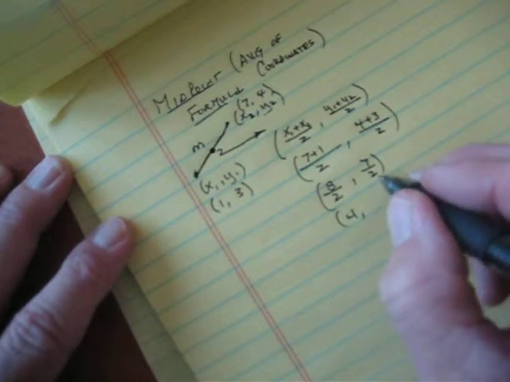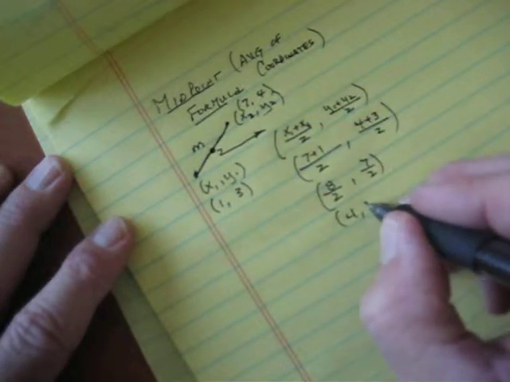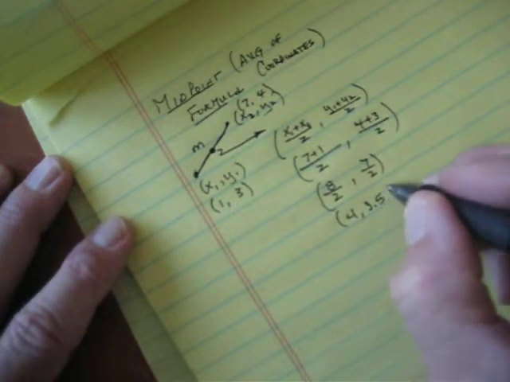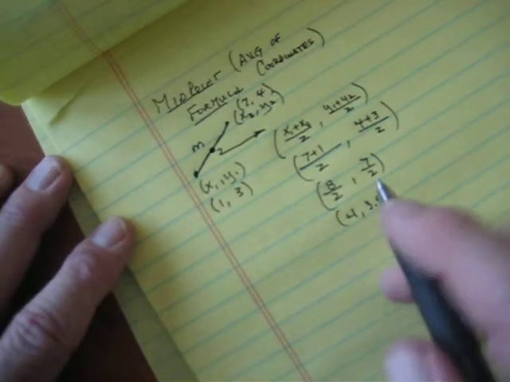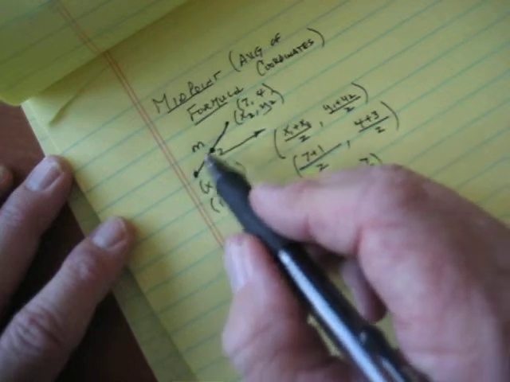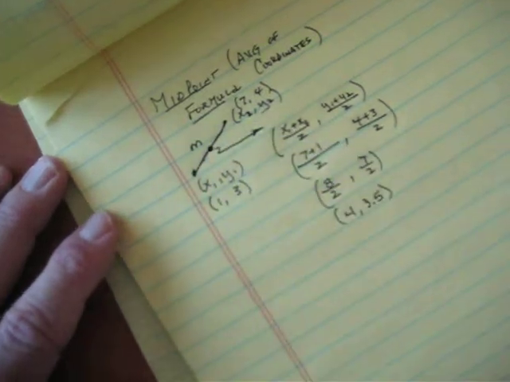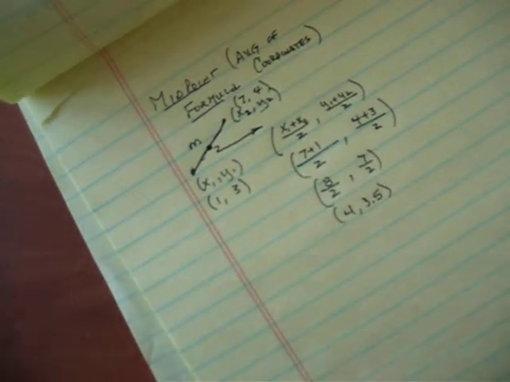Simplifying where you can. You can change that to decimal if you wish to get a better view of where it is on the number line. And that's 3.5. So this is the coordinate for that midpoint if it were on this line segment and with those coordinates. So that's the midpoint formula.